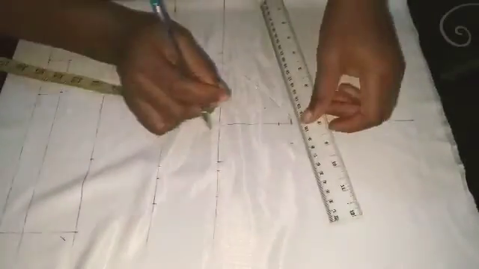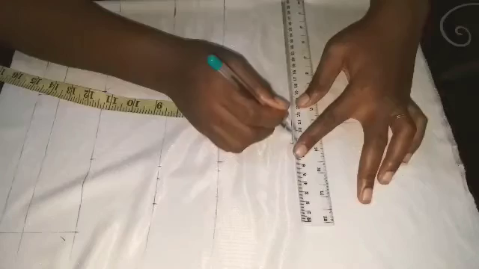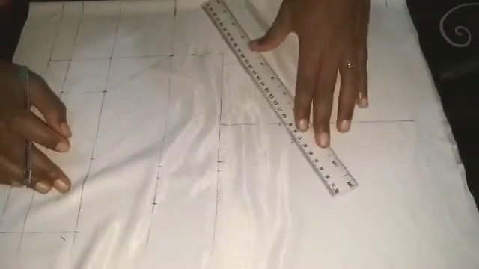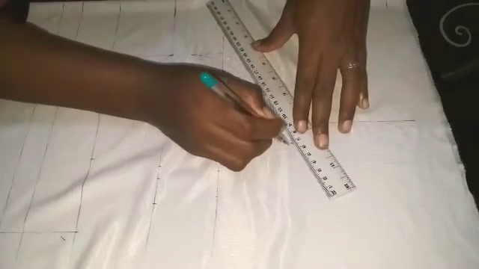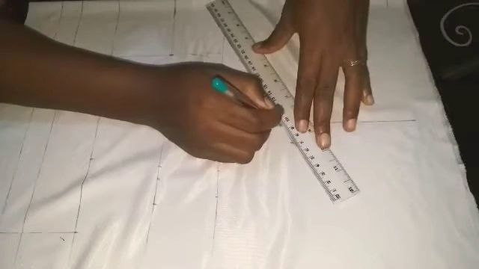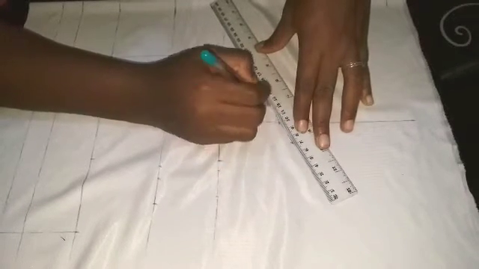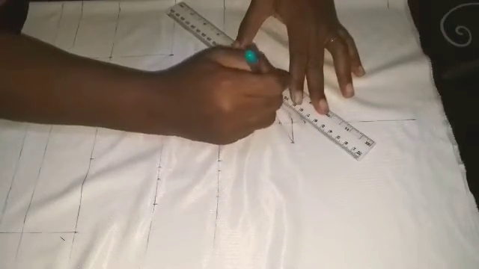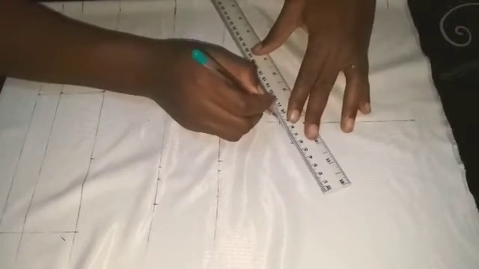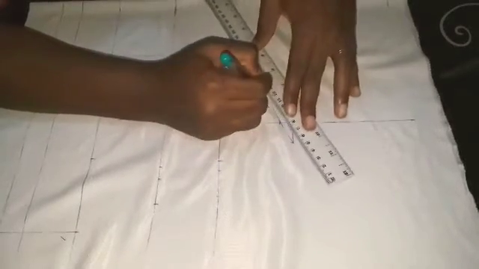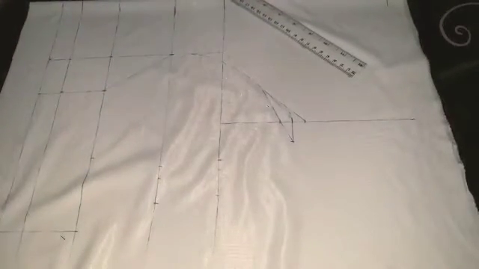use a ruler to join that 1 inch point to the 3 inch point, and then I will also use that ruler to join the new 1 inch point to the half an inch point that I made earlier, and also join the second half-inch point to the curve of the bust. Now this is my armhole dart that I'm trying to create by drawing all these angles that I'm drawing here. But yeah, that is the armhole dart.